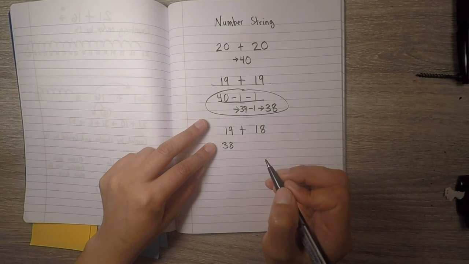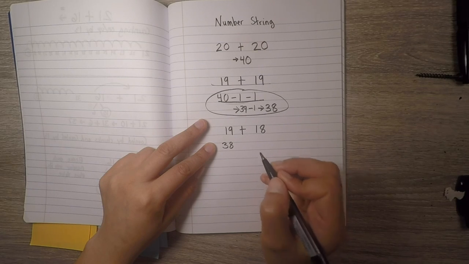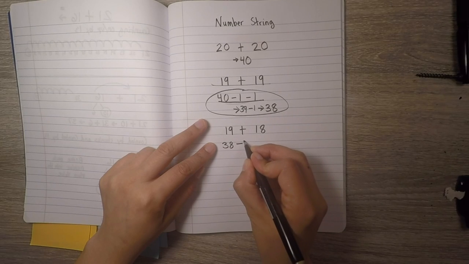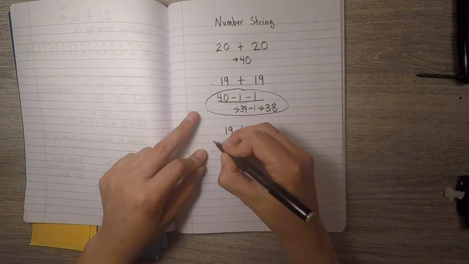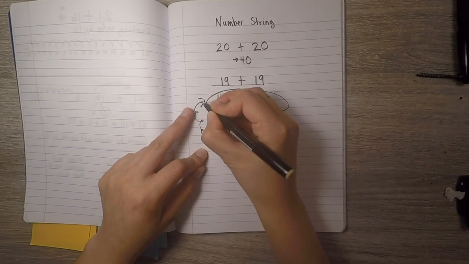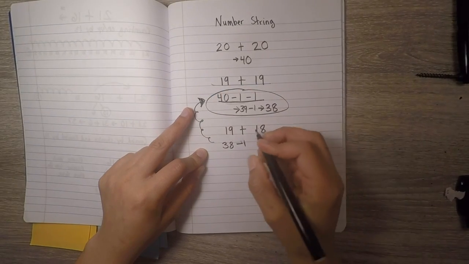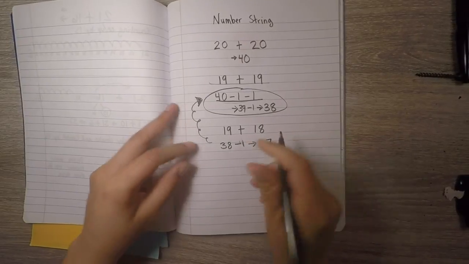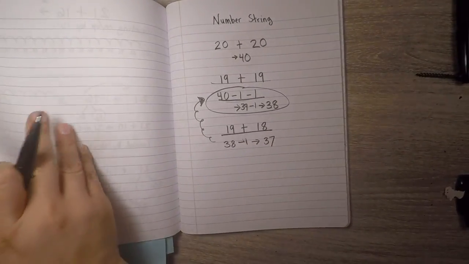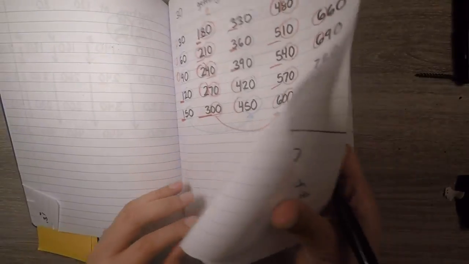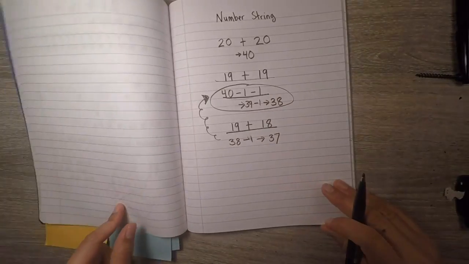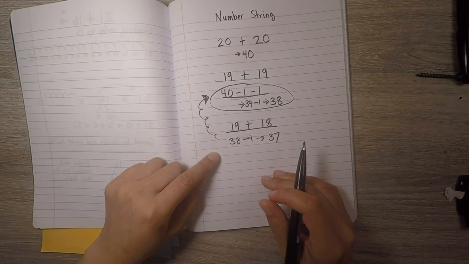Some of you might have said, wait, if I have 38, then if I subtract 1 from that, it's very similar to what you did here, and that would lead to 37. And wait, isn't this the same number sentence that we were trying out the other day? Yeah, it is. Did you see how we did that, mathematicians?